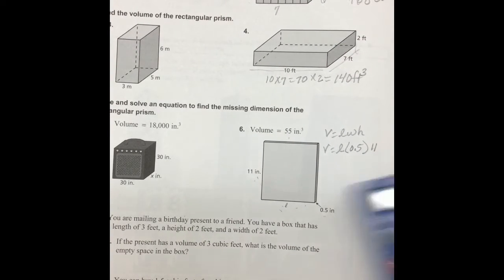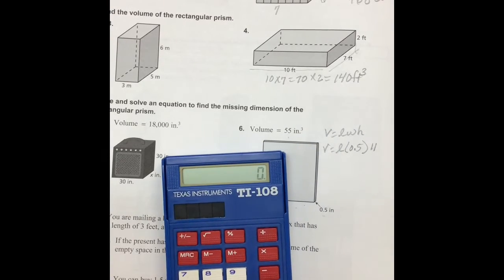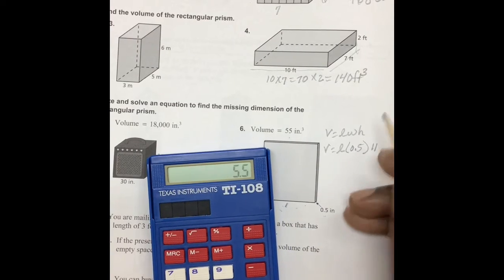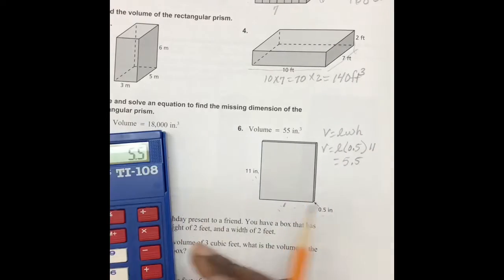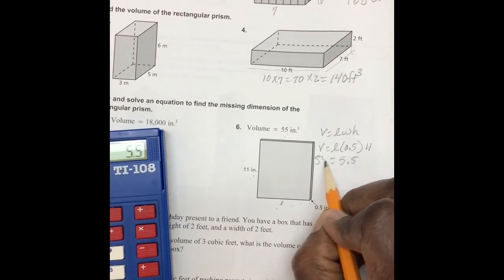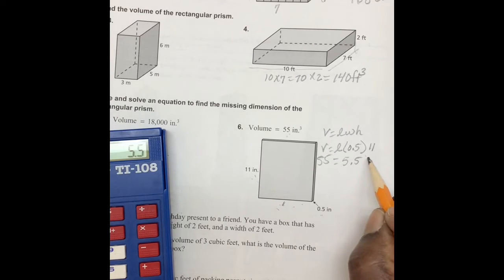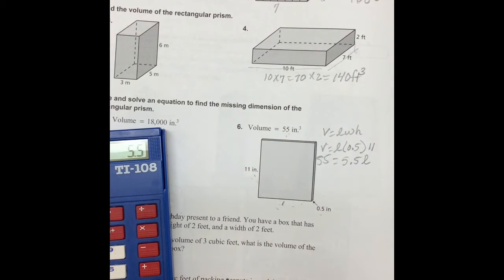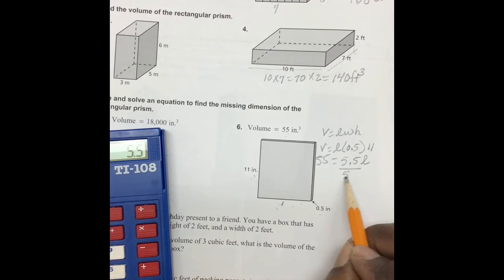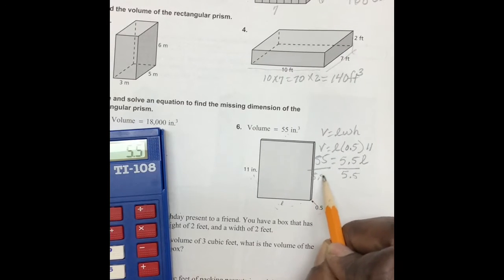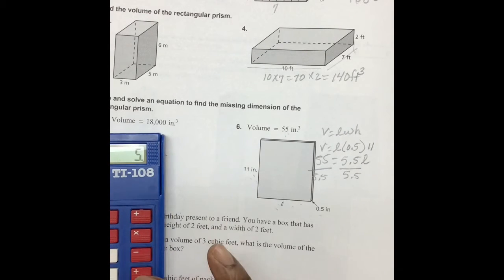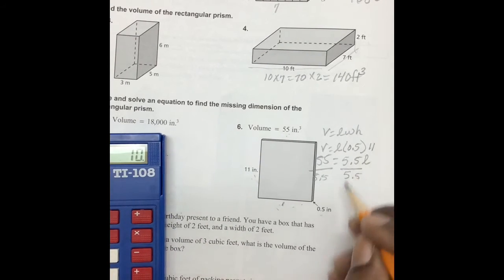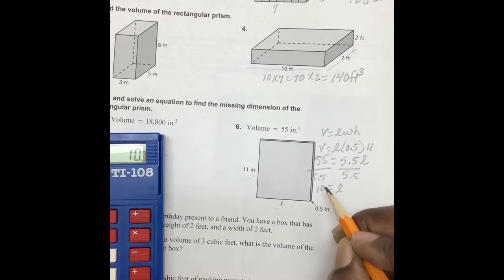So what we do, we take our calculator. We have 11 times 0.5, which is equal to 5.5. And here our volume is 55. So we have 5.5 L. Now we need to divide both sides by 5.5, and therefore 55 divided by 5.5 is equal to 10. So L is equal to 10.